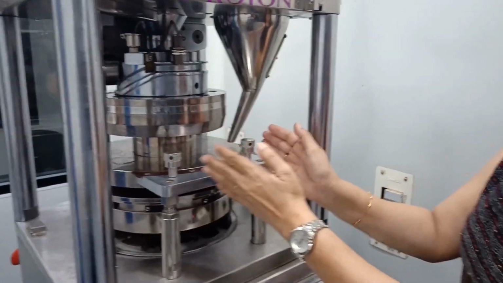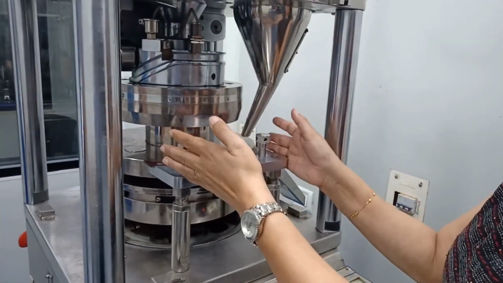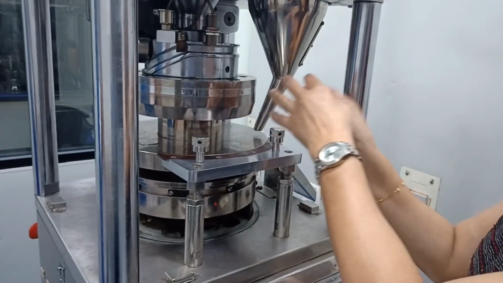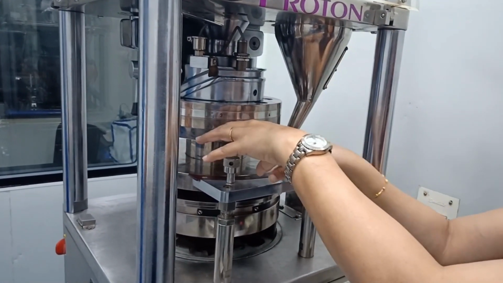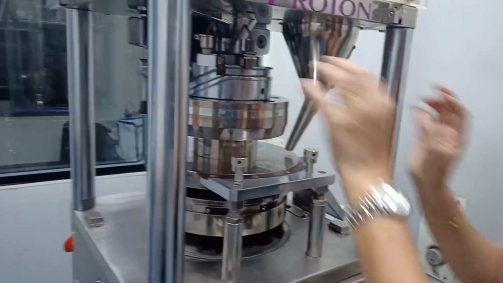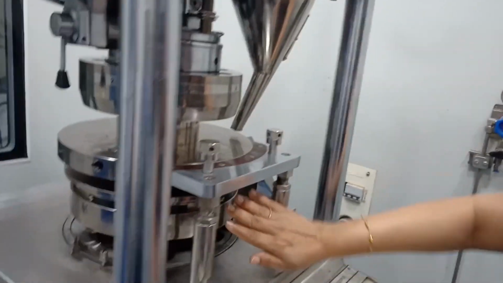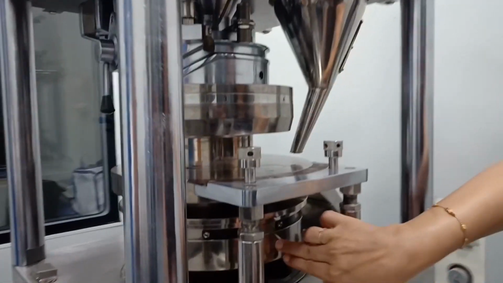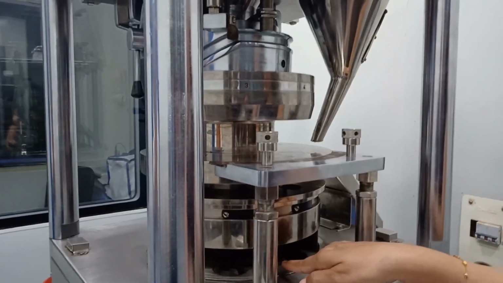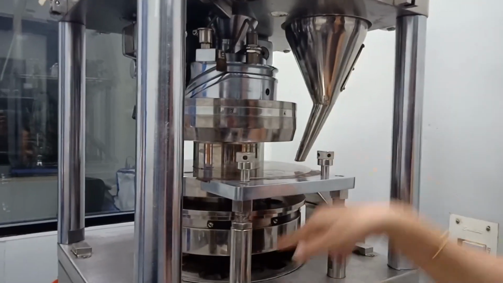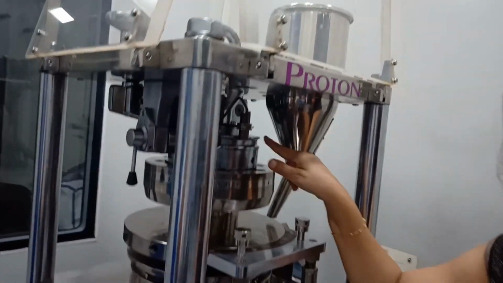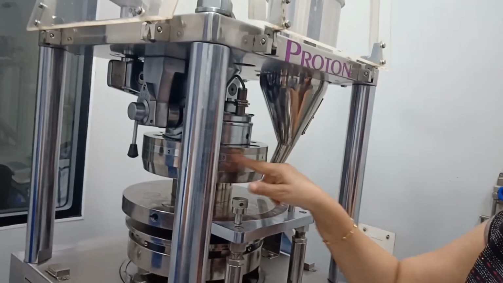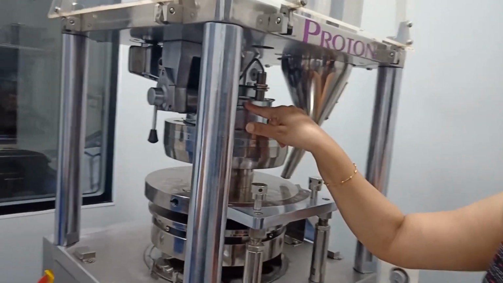As the machine moves, the compartment is continuously filling the cavity. The lower punch is moving, but the upper punch is fixed; its positioning is fixed, but its movement is guided by the cam track.